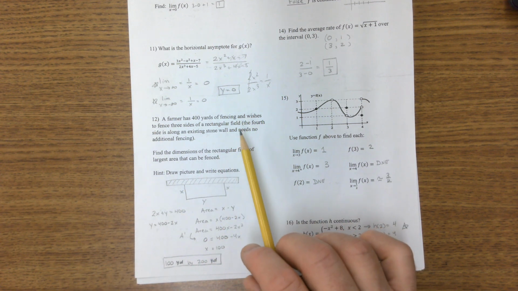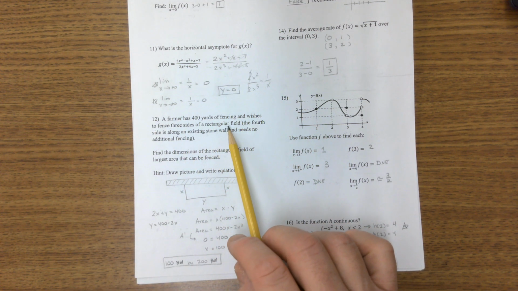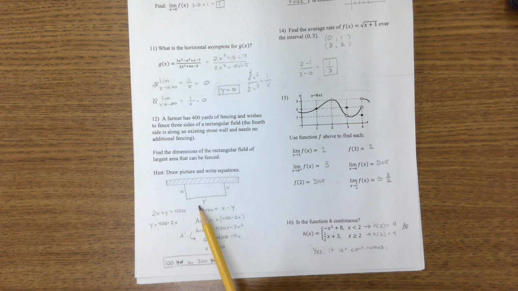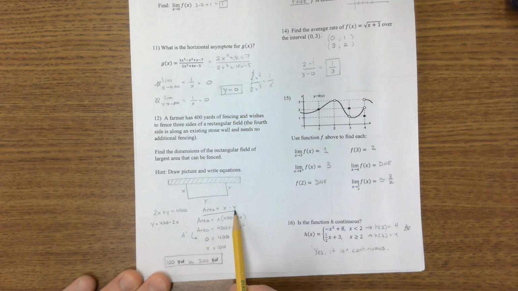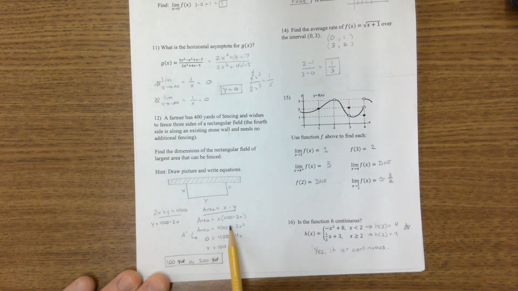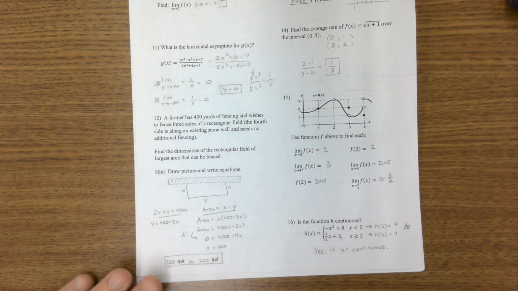Classic problem here, a farmer with a rectangular field, 3 sides, x and y. Again, here's the max equation. There's the secondary. Get it down to 1. Set the derivative equal to 0.